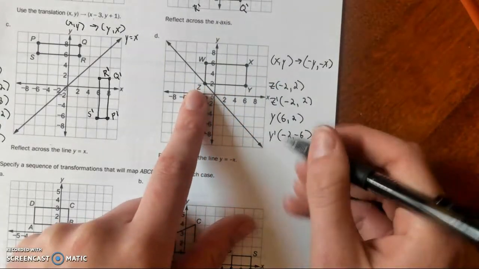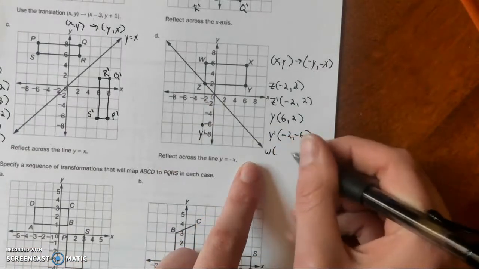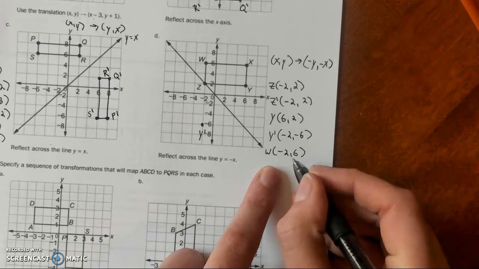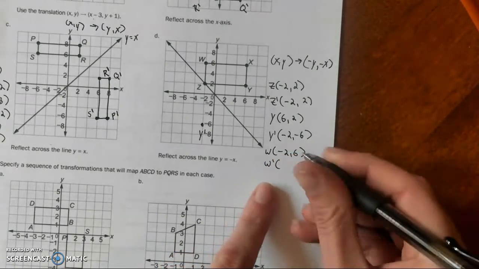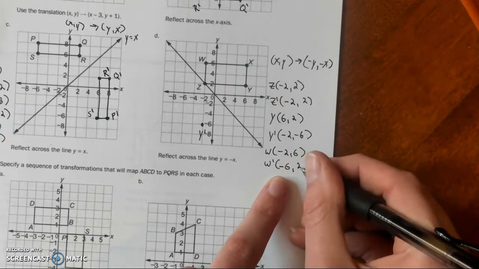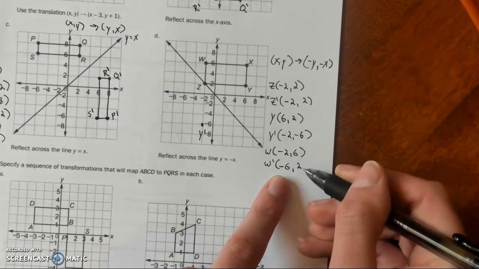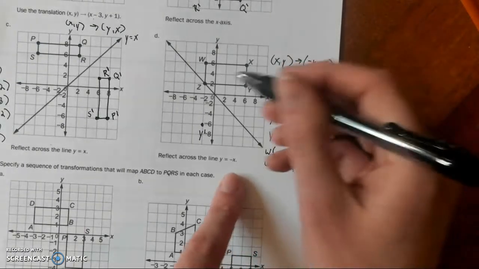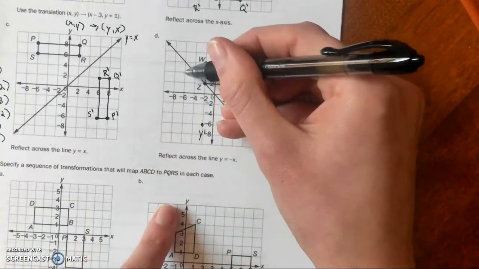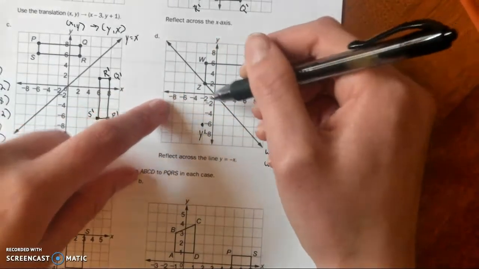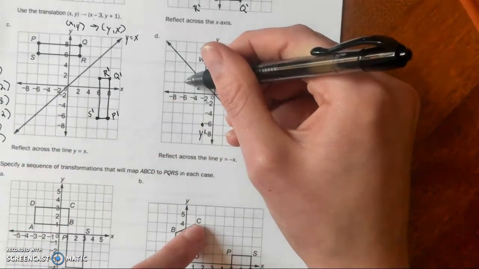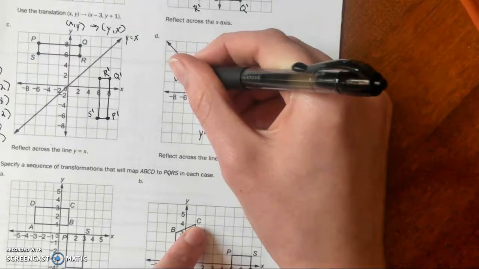Let's do w. So w is originally -2 and 6. So if I'm flipping the numbers and I'm changing the sign, w prime would be -6, change the sign, and 2, because from -2 it would become a +2. So w prime is -6 and then +2. Oh, and then it's scaled at 2, so that makes sense. Okay, there we go. So w prime is right there.